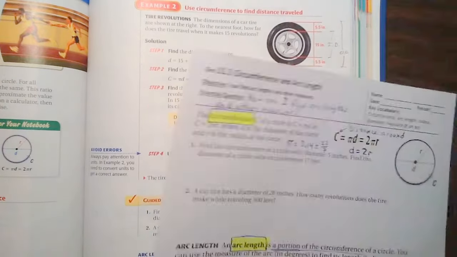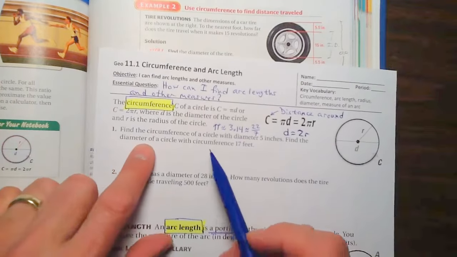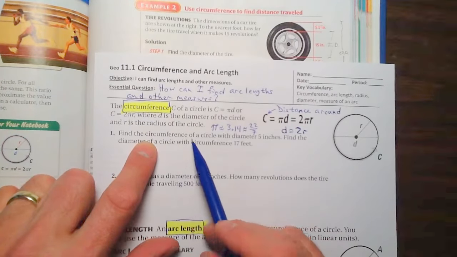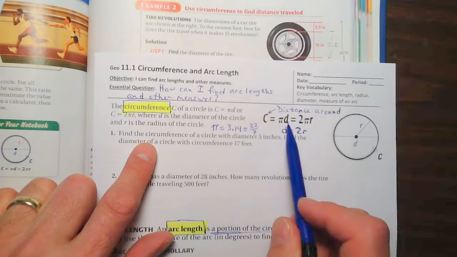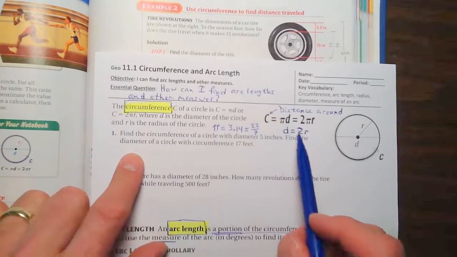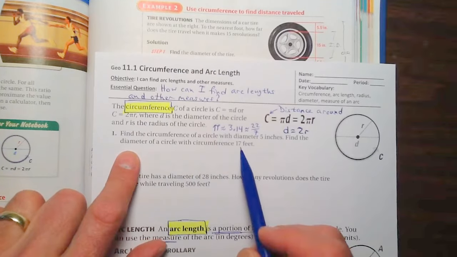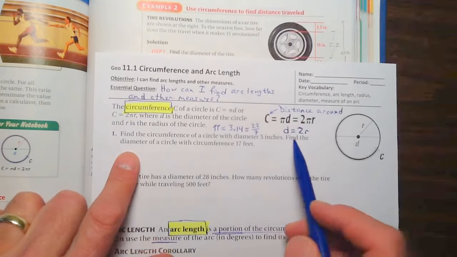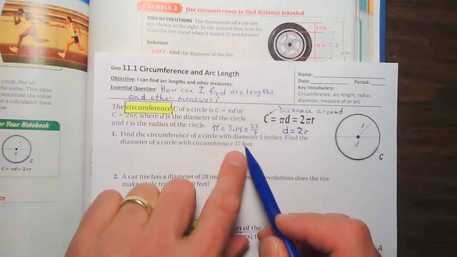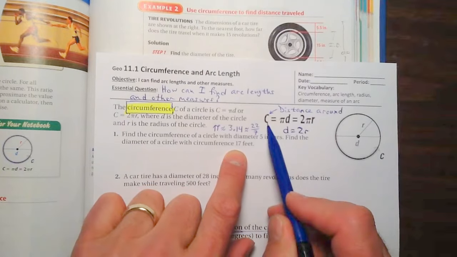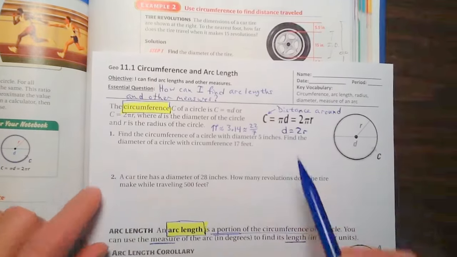All right, now it's your turn to do these two guided practice problems here. Here they want us to find the circumference of a circle whose diameter is 5 inches, so you plug the 5 inches into this equation. They also want you to find the diameter of a circle whose circumference is 17 feet. So this is the second part of this problem. You plug 17 in for the circumference, and you want to solve for the diameter by dividing both sides by pi.